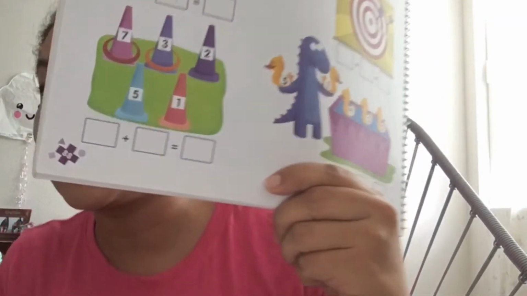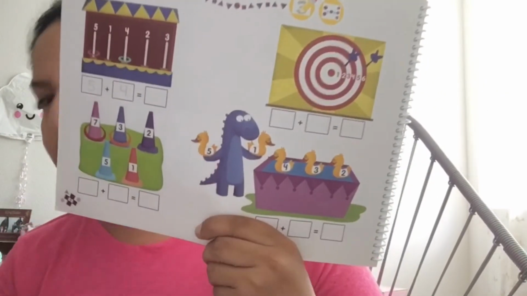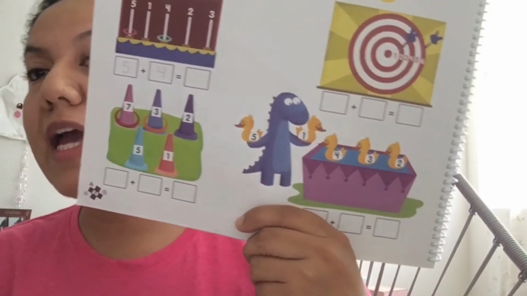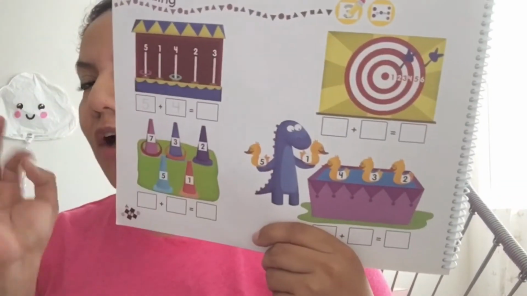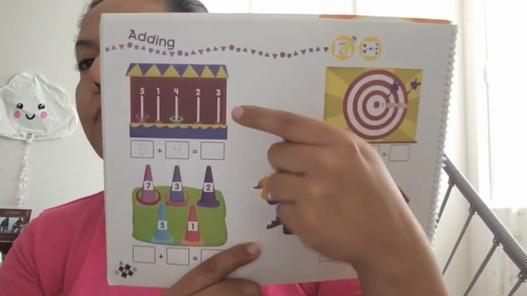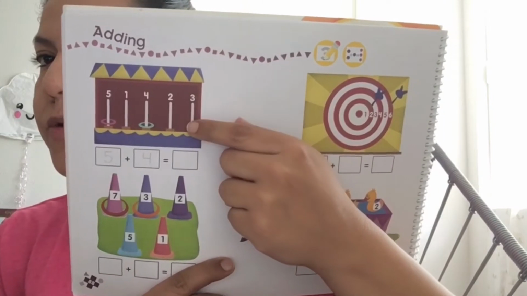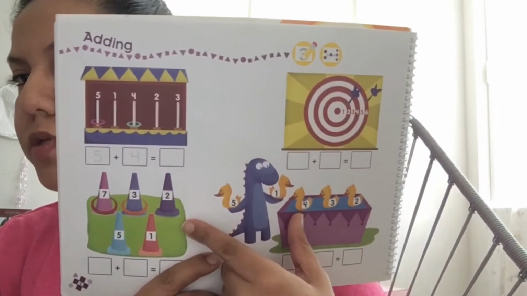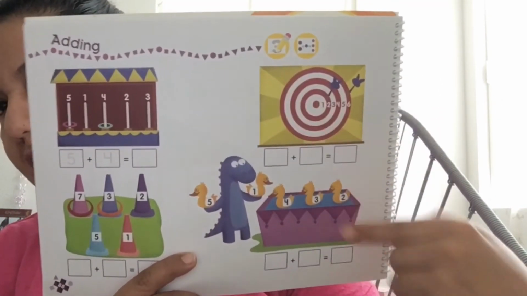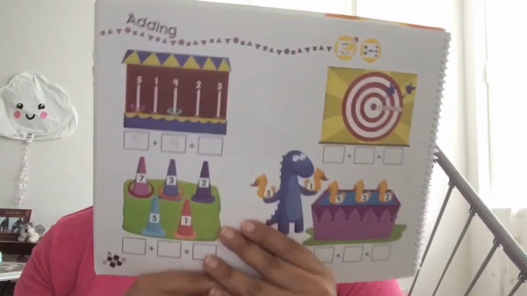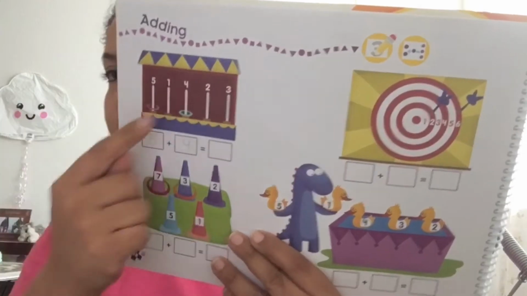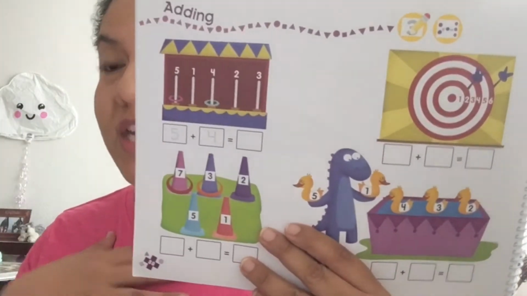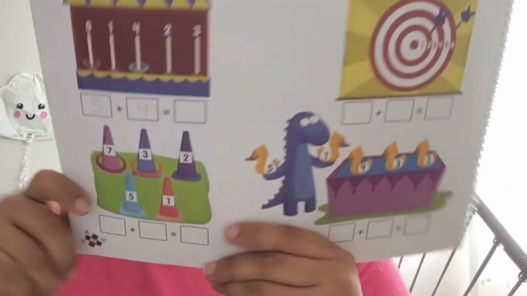Now on page 88 we have this adventurous dinosaur and he's at a fair now and plays some fair games. Look, ring toss, hoop toss, dart game and dog pound. But he can't remember how many points he scored on each game. And now we're going to help him to remember.